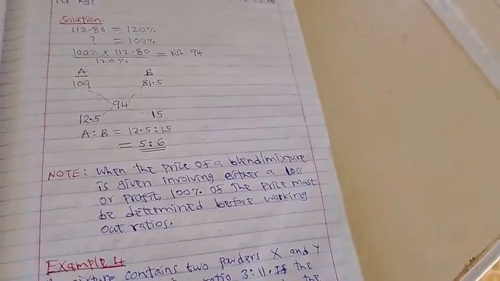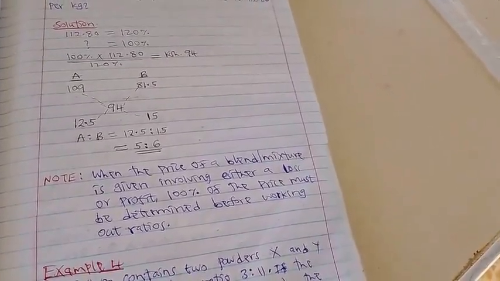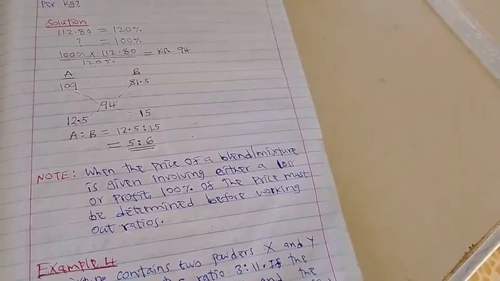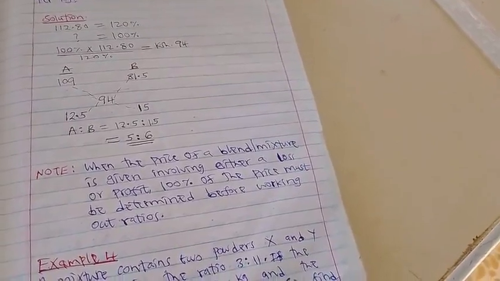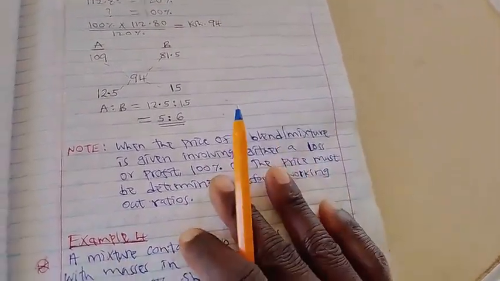We note that when the price of a blend or mixture is given, involving either a loss or a profit, the 100% price must be determined before working out the ratio. 100% of the price must be determined before working out ratios, as I already mentioned.